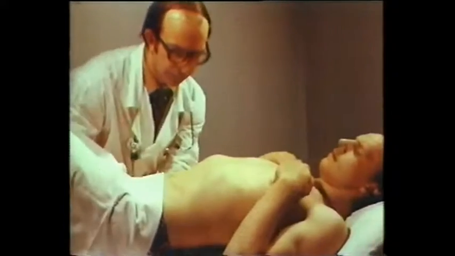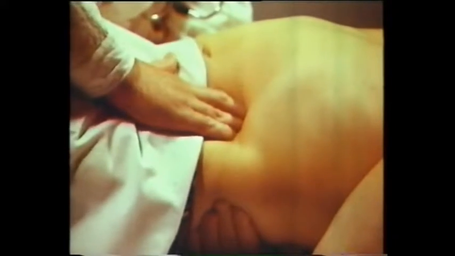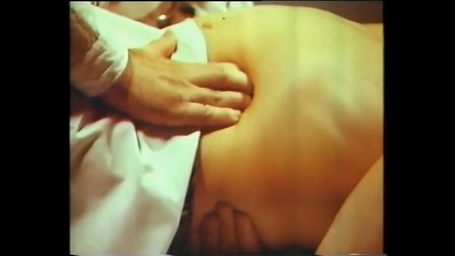The doctor places his hands on the patient, approximation of both hands on exhalation, and palpation of the lower pole of the kidney.